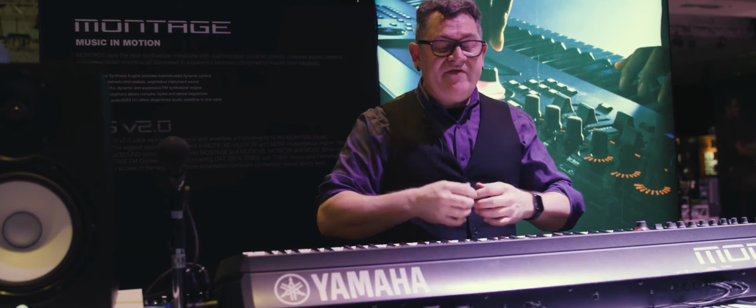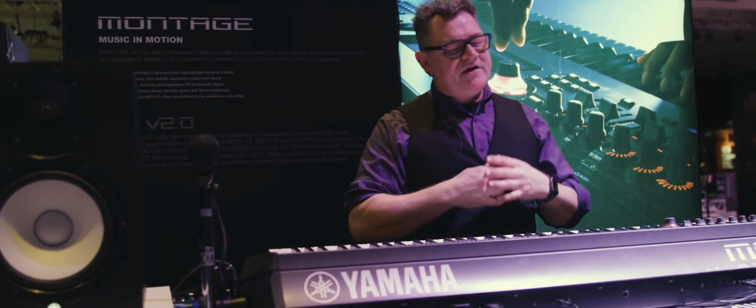So with MONTAGE OS 2.0, with the addition of the compatibility with MOTIF XF performances, adding some of these great Montage performances, and then just adding parts, assigning controllers, it's never been easier to really experience a lot of great music with the MONTAGE music synthesizer.